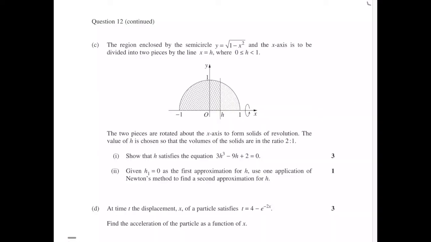Part C. The region enclosed by the semicircle y equals the square root of 1 minus x squared, and the x-axis is to be divided into two pieces by the line x equals h, where h is between 0 and 1, not including 1. The two pieces are rotated about the x-axis to form solids of revolution. The value of h is chosen so that the volumes of the solids are in the ratio 2 to 1. Part I. Show that h satisfies the equation 3h cubed minus 9h plus 2 equals 0.